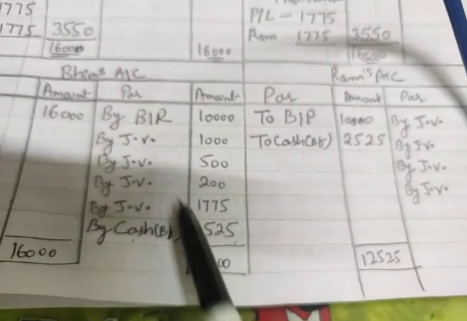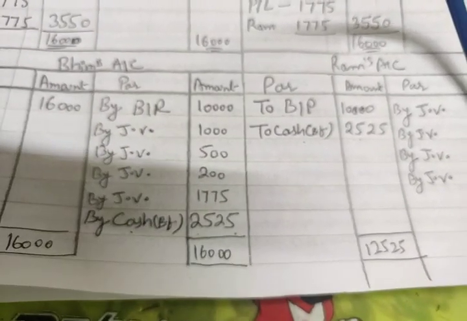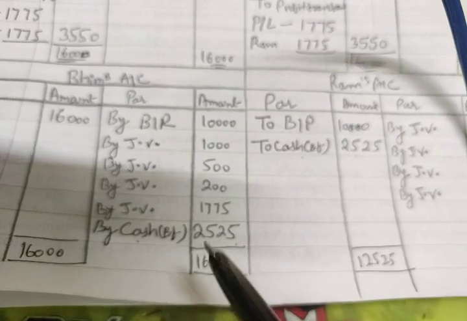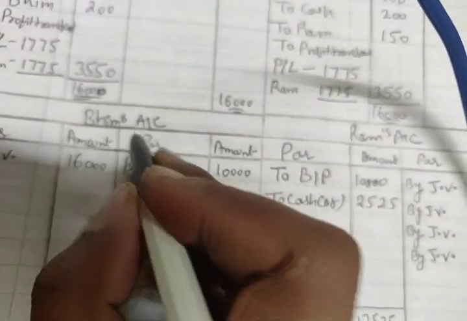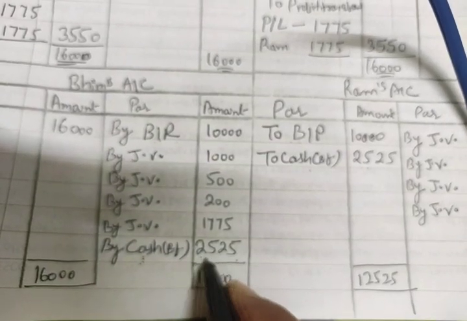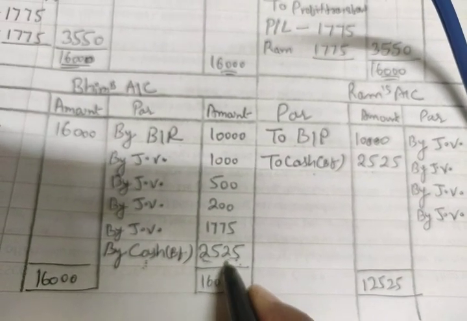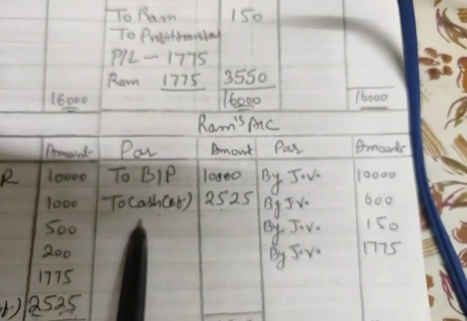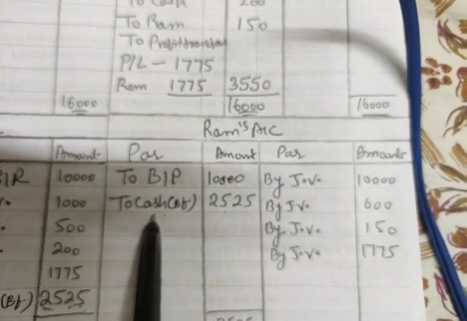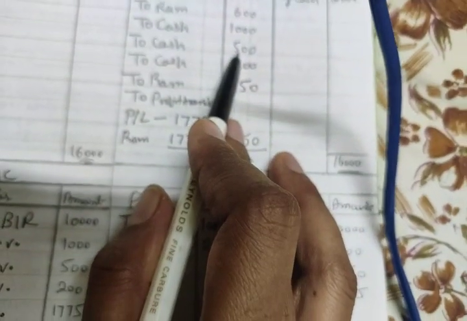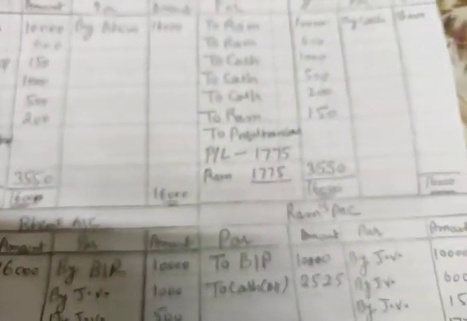In Bhim's account, the cash balance on the credit side, as I already told, shows that Bhim has to pay this amount to Ram. And in the books of Bhim, Ram's account debit side means Ram has to receive this amount from Bhim. Okay, so this is your full solution.